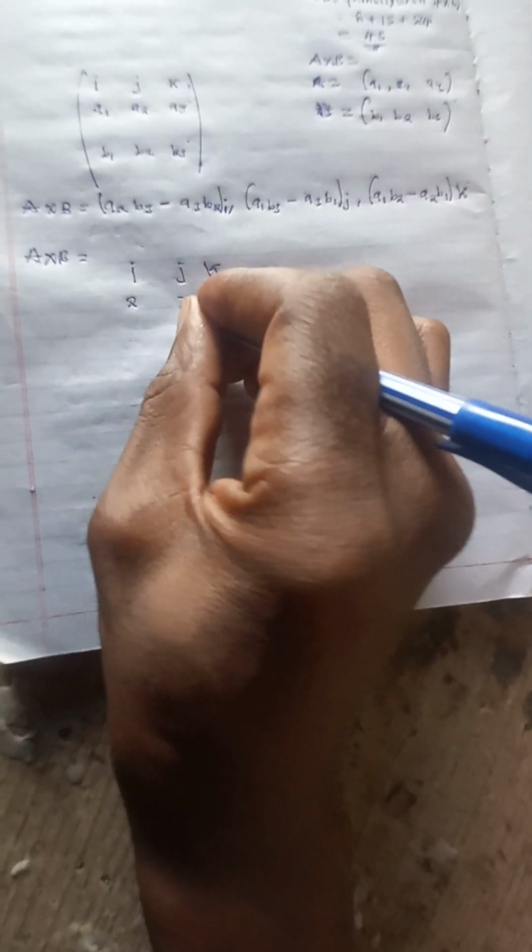To answer it easily, we are going to have the same I, J, and K. Our A is equal to 2, 3, and 4. Then B is equal to 3, 5, and 6.